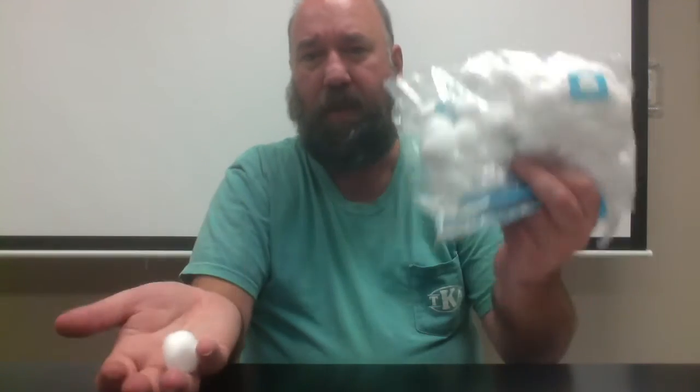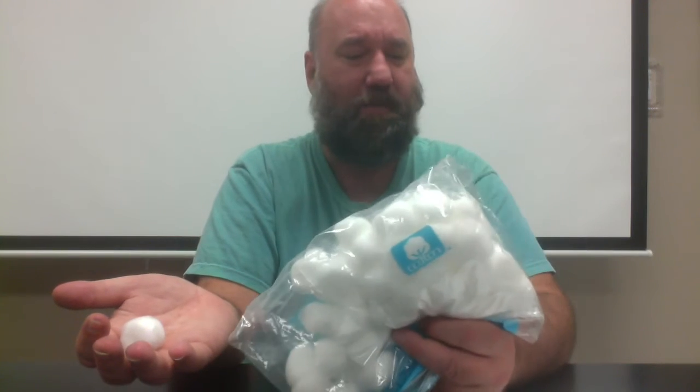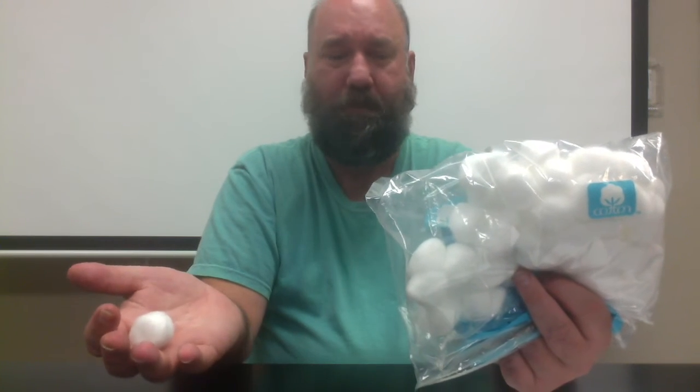This cotton's fluffy, this cotton's fluffy. And so that is an example of an intensive property because it does not depend on the amount of matter that is present. Okay? All right. So that's a couple of examples of properties that anybody could come along and make on a cotton ball.